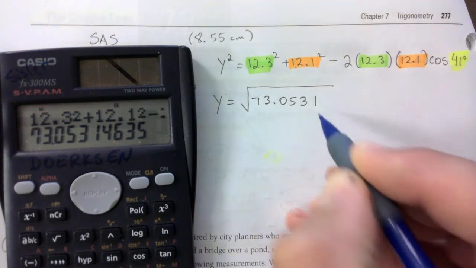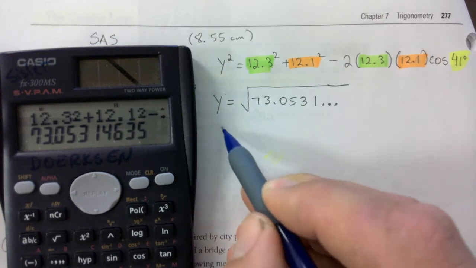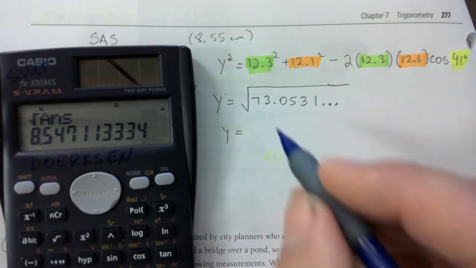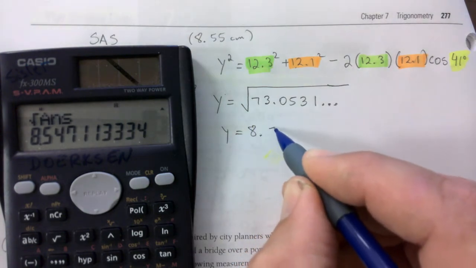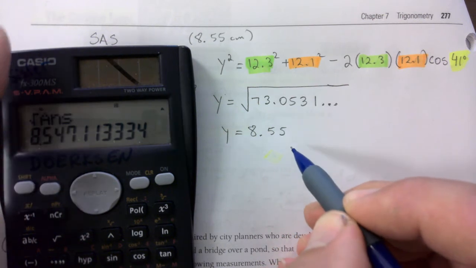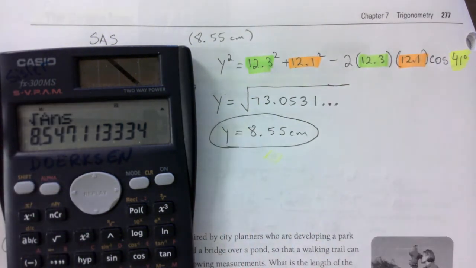And so you get 73.0531. So if you just want to write down 4 decimals, that's fine. I will say that I'm using all of them. Take the square root of your answer, and it's 8.55, right? The 7 bumps that to a 5, and we are in centimeters, which is what I told you already the answer was going to be.